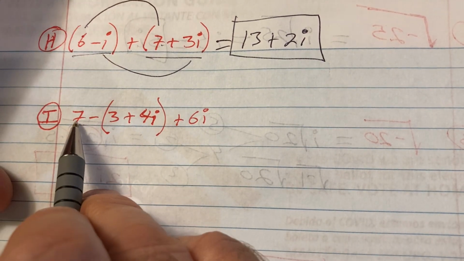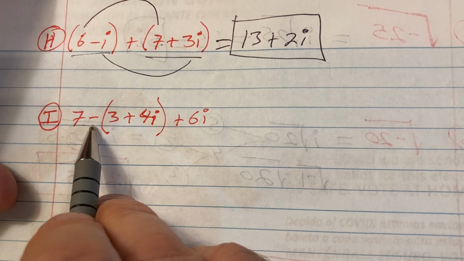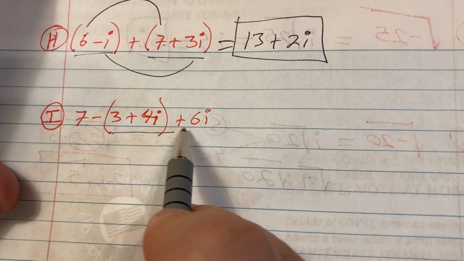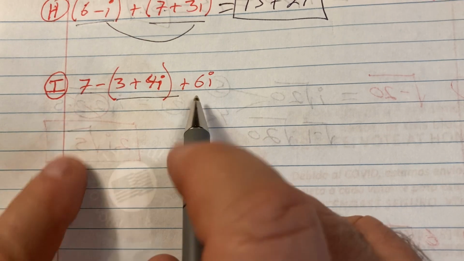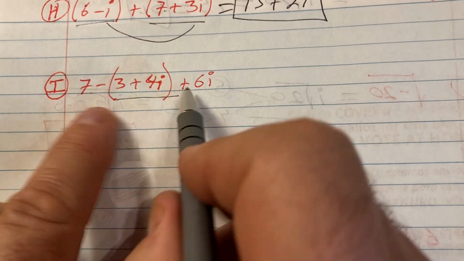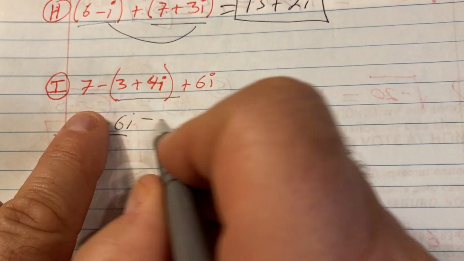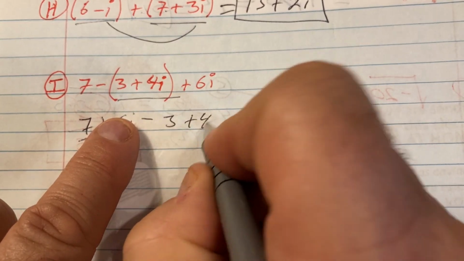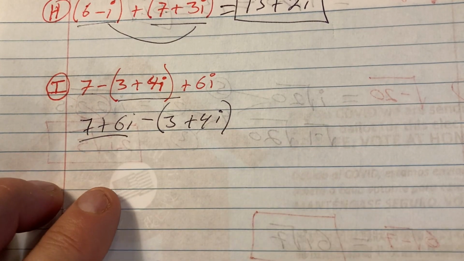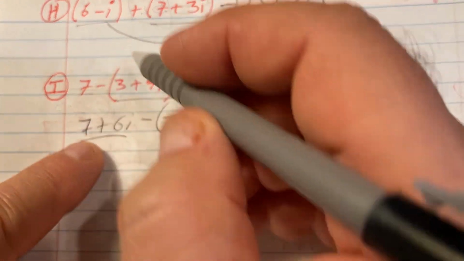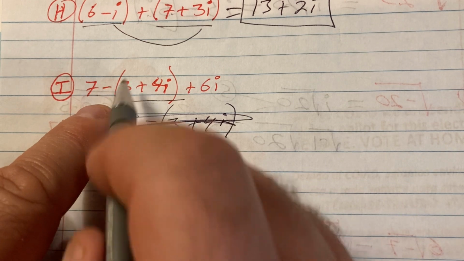Here we have a real part. There is no imaginary in that. And then you have to subtract the entire thing in the parentheses. Then you add 6i. So it'd be nicer if they actually wrote 7 plus 6i minus 3 plus 4i. They don't, but it'd be nice if they did that. So let's not do that. It'd be nicer if they did, but they don't.